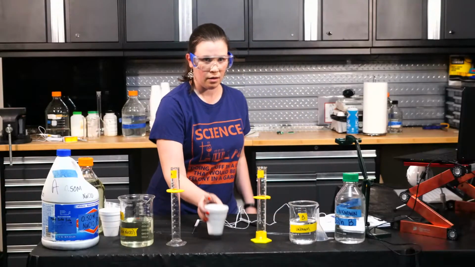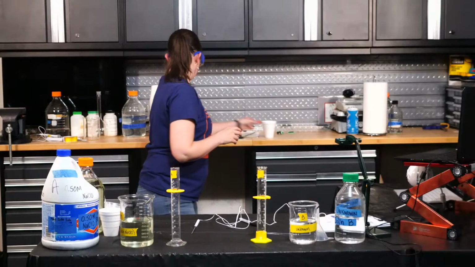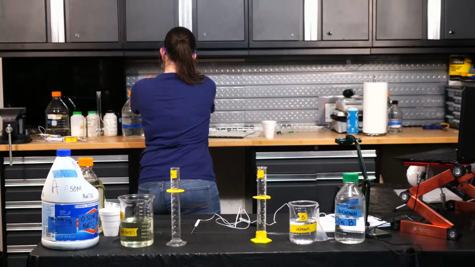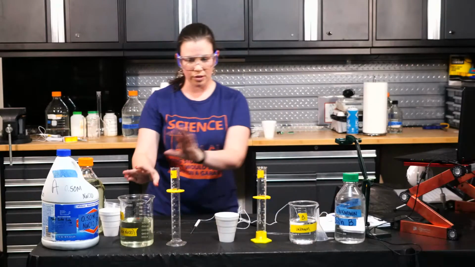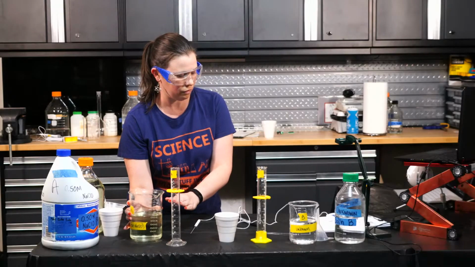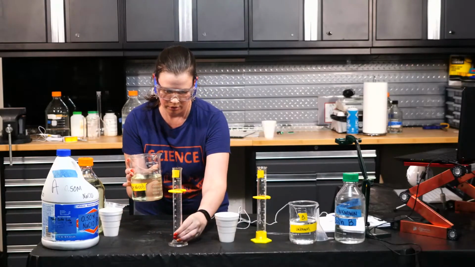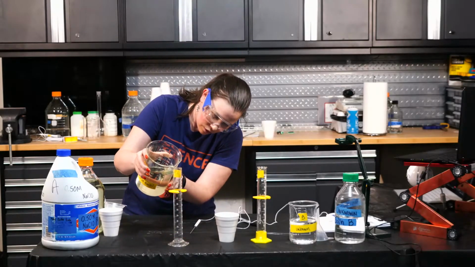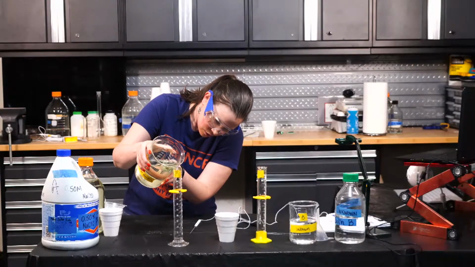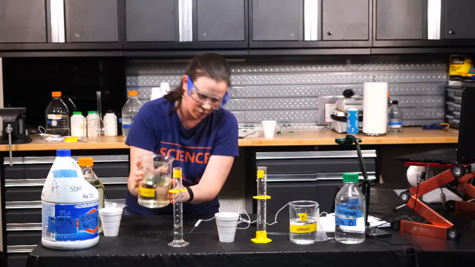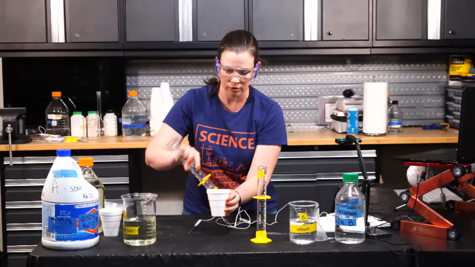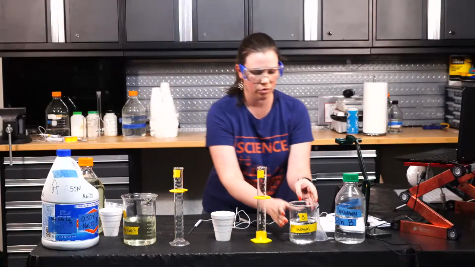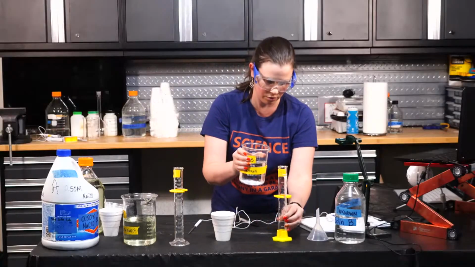Level 2. I'm going to switch this out for a different cup now, and I'm going to mix level 3. Now level 3 is going to be 25 milliliters of each of them, actually. So there's my 25 milliliters of bleach, and I'm going to mix in 25 milliliters of the unknown solution.